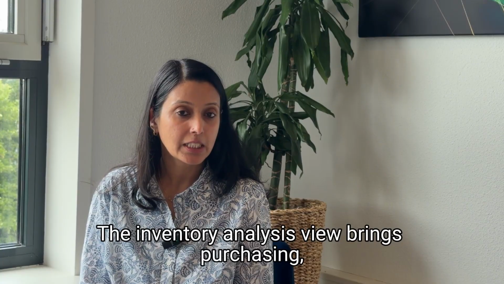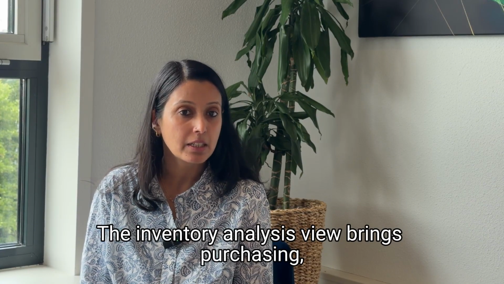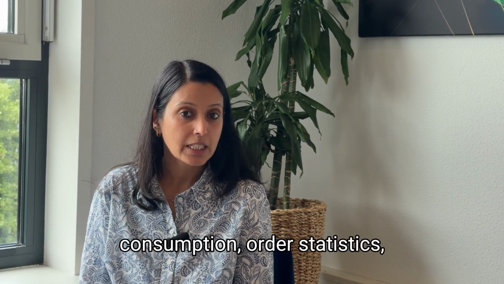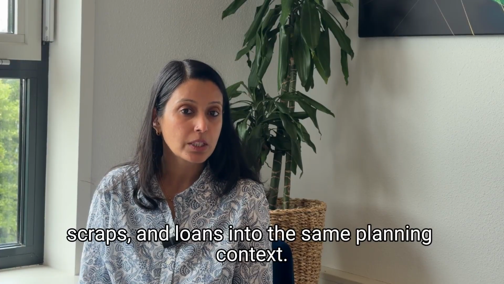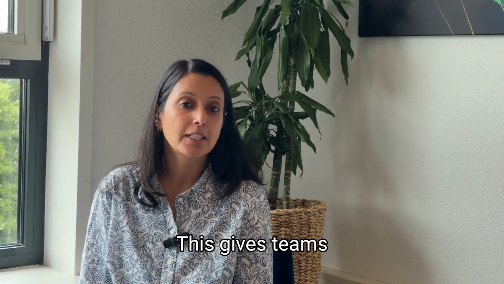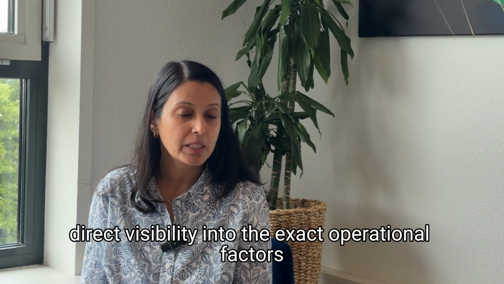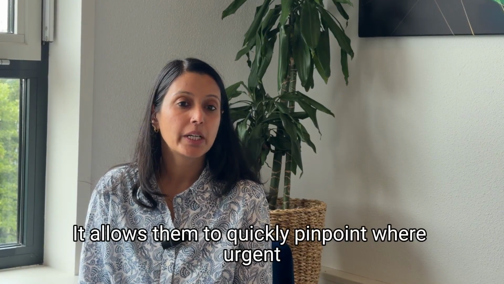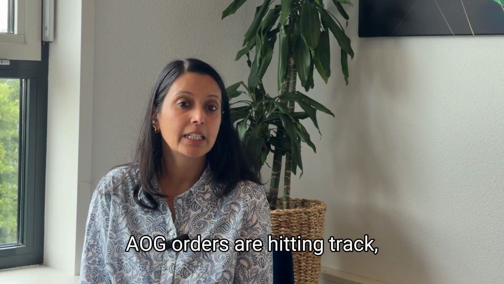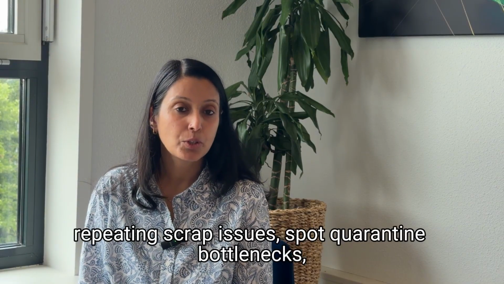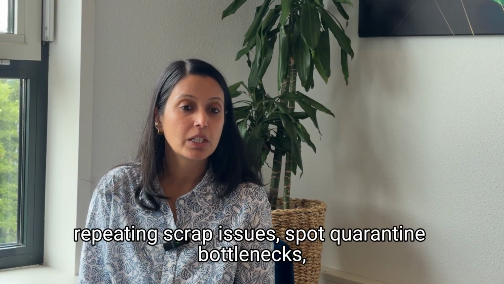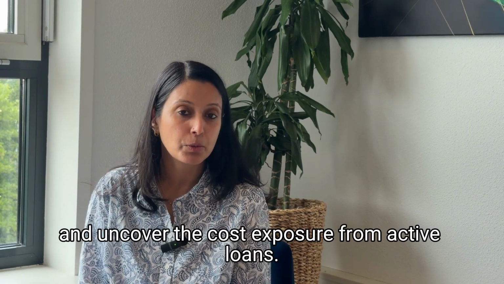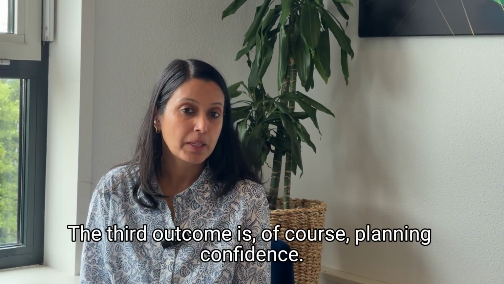The inventory analysis view brings purchasing, consumption, order statistics, scraps, and loans into the same planning context. This gives teams direct visibility into the exact operational factors driving inventory value. It allows them to quickly pinpoint where urgent AOG orders are hitting, track repeating scrap issues, spot quarantine bottlenecks, and uncover the cost exposure from active loans. The third outcome is, of course, planning confidence.